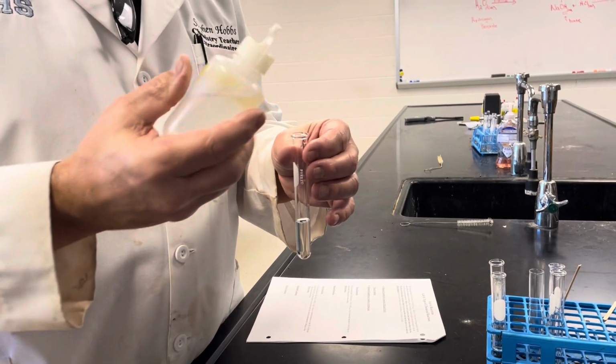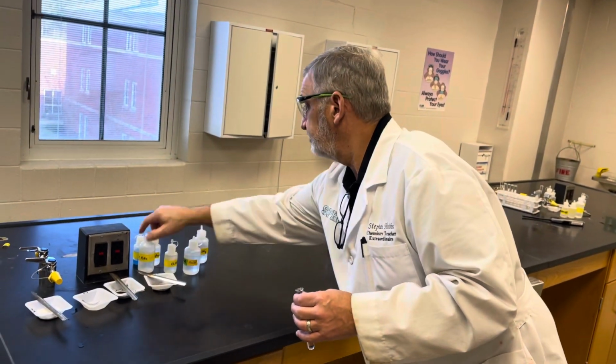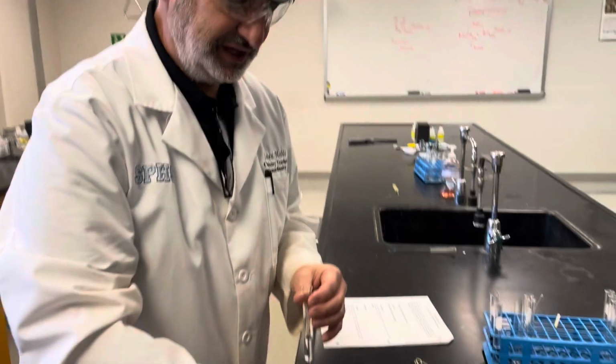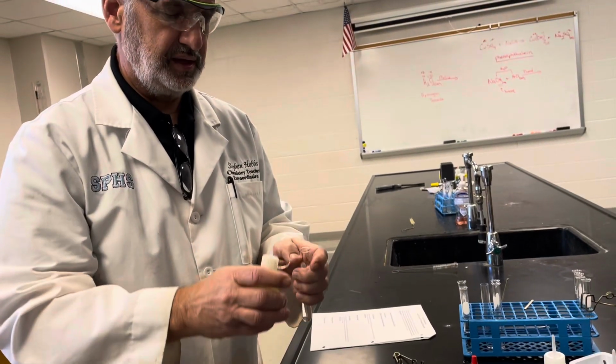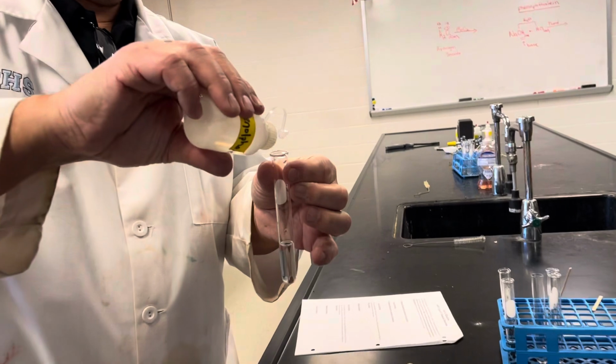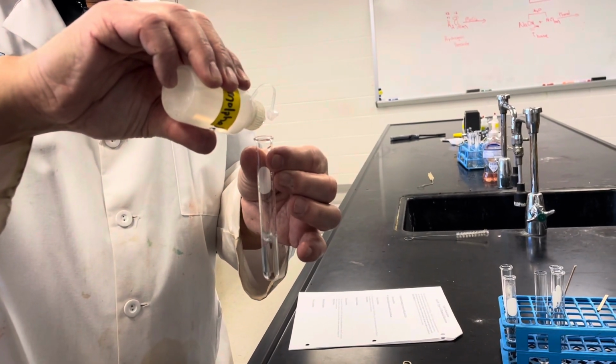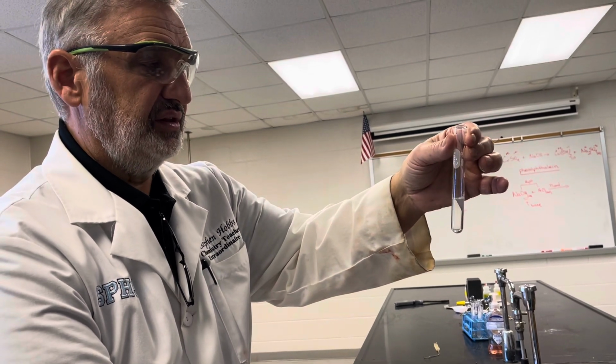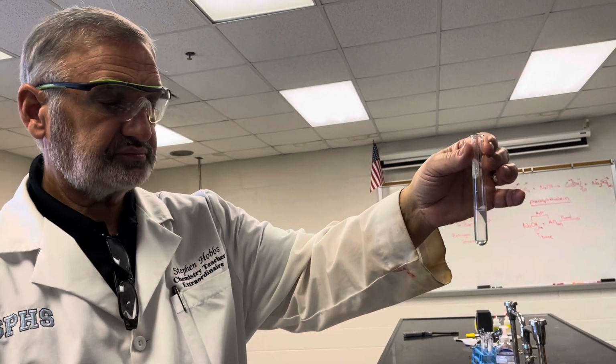Ooh, okay. Note to self, we need to fix that bottle. So we go over here and get another bottle. Same stuff. Try again. 1, 2, 3 drops. Okay? And notice there's no real color change.